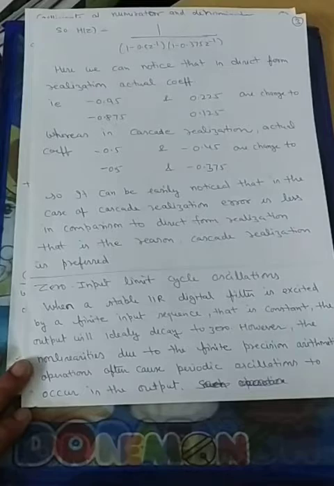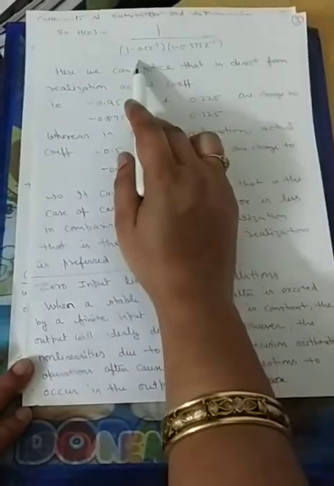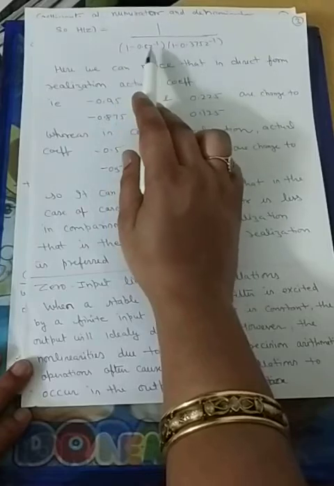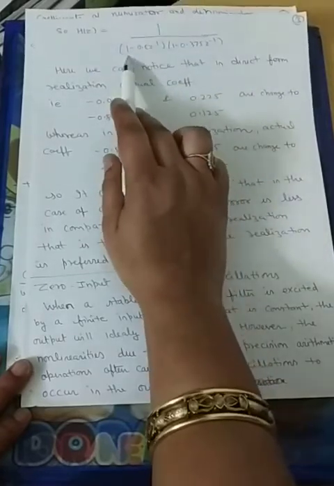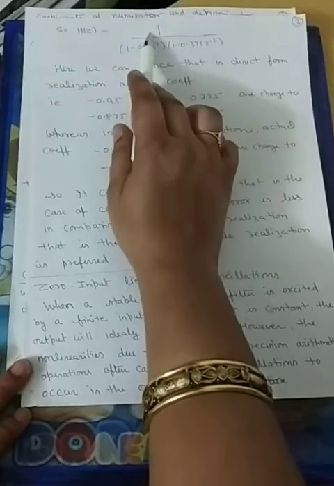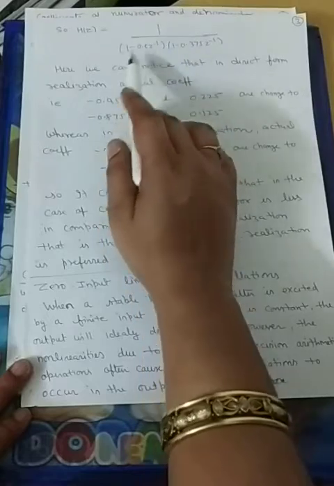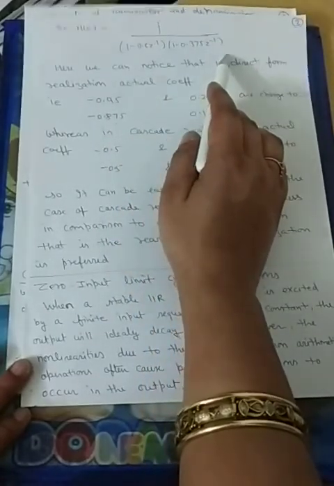And when we realize the same transfer function in cascade form, we have to put it in the form of different combinations of the poles and zeros. So here we will use it as it is in the design.